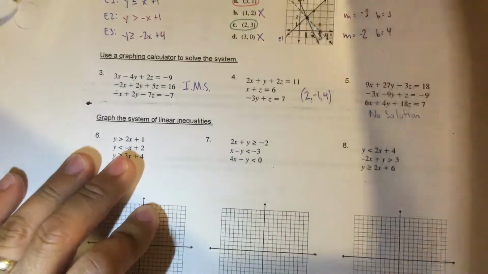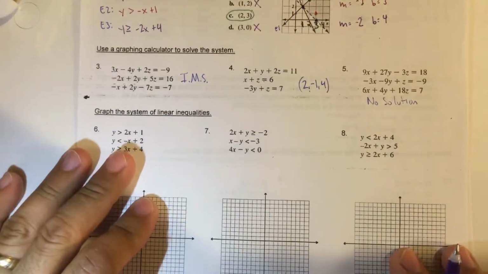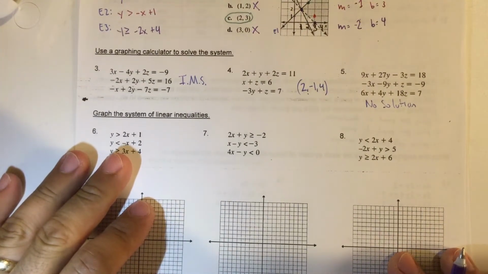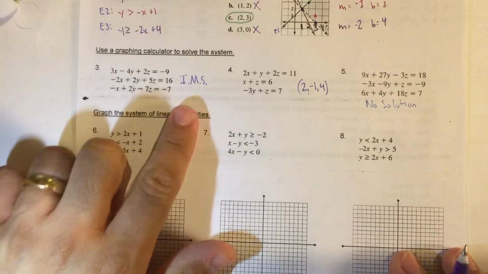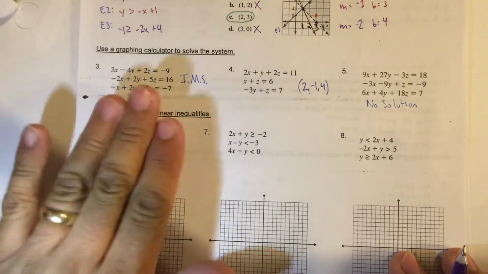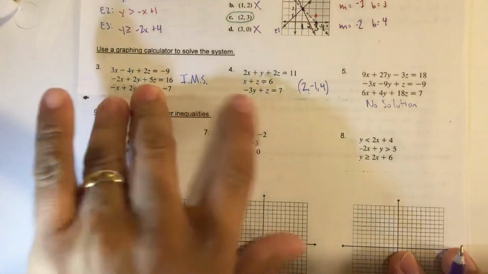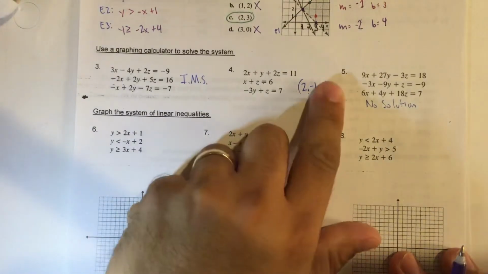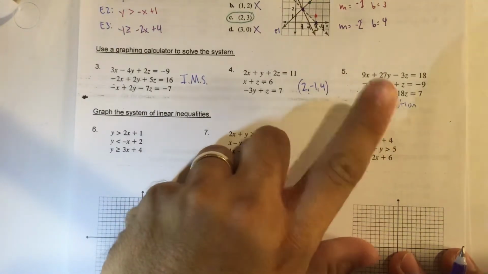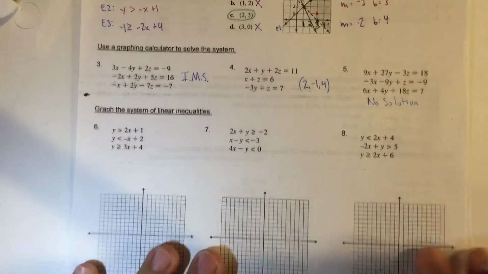All right, on to number 3. So it says to use a graphing calculator to solve the system. So here, I already did them. The number 3 is infinitely many solutions. There's a C in there, so that's why I knew it was infinitely many solutions. In the calculator, this one came out 2, comma, negative 1, comma, 4. And number 5 says no solution found, so that answer is no solution.